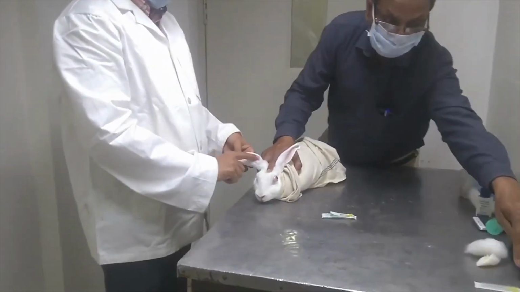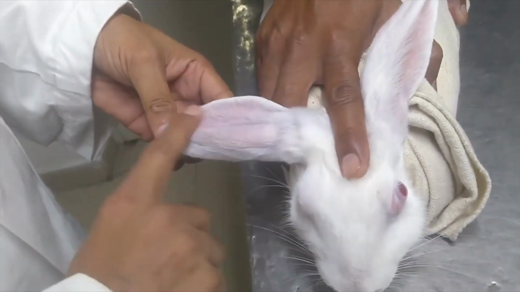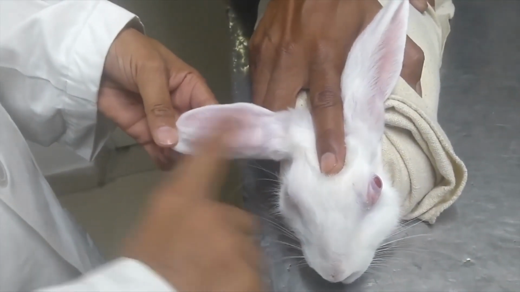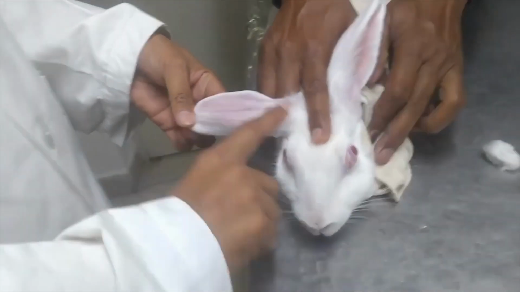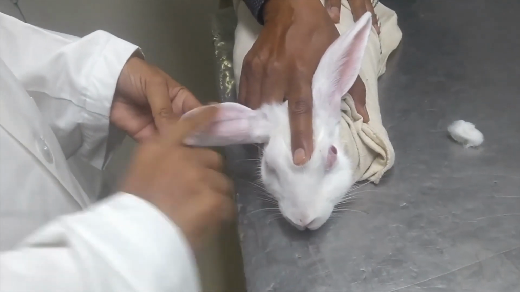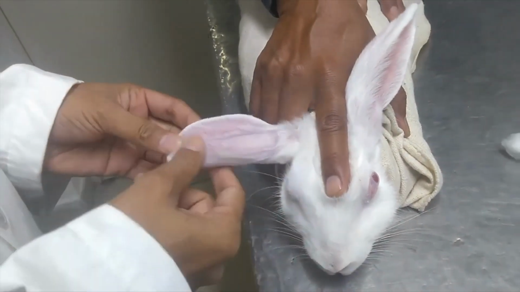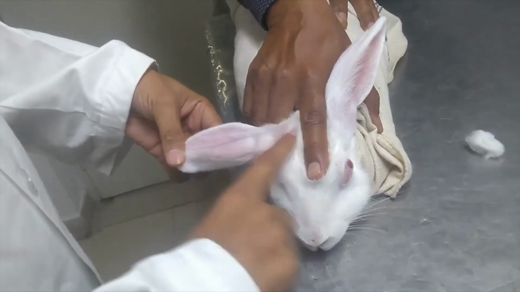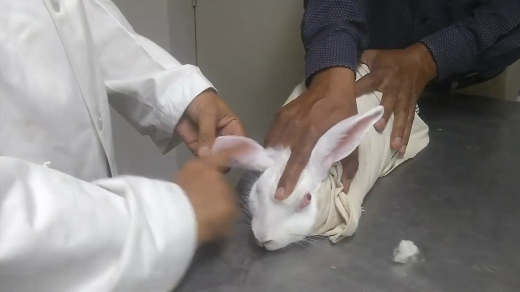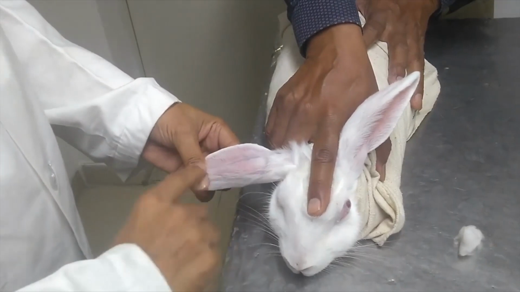We will bleed the animal from this mid-ear vein, and we rub it so that it gets heated up and the circulation is faster. The vein will also expand and more flow will be there. So this is the method which is normally applied. When the vein is properly visible, this is the mid-ear vein from which we will bleed.